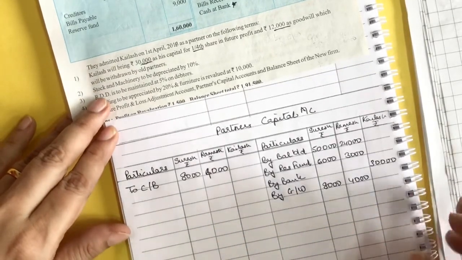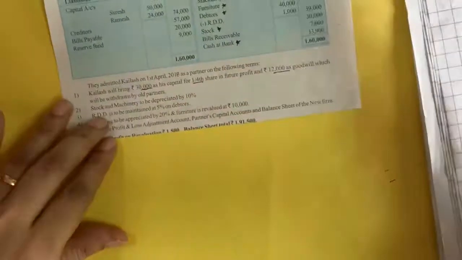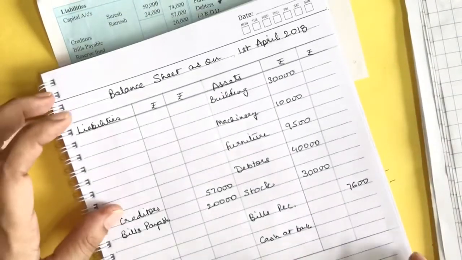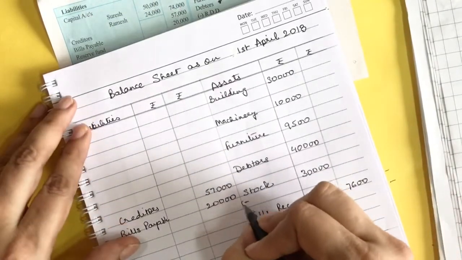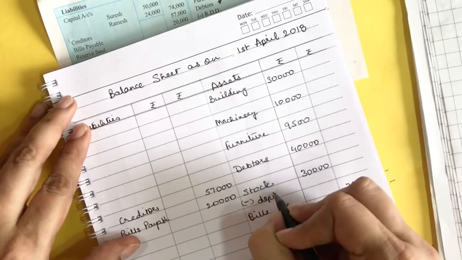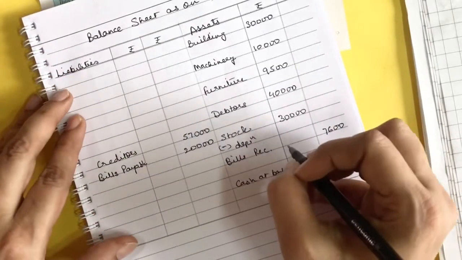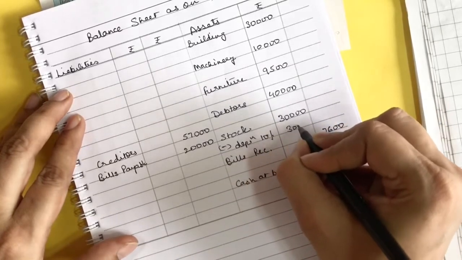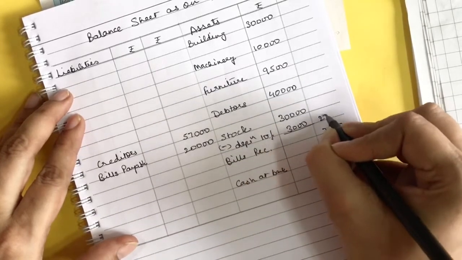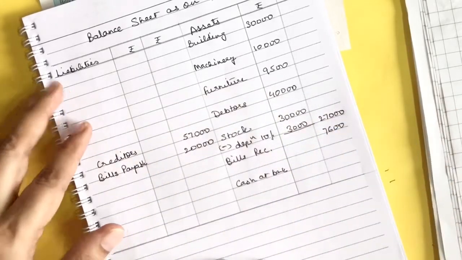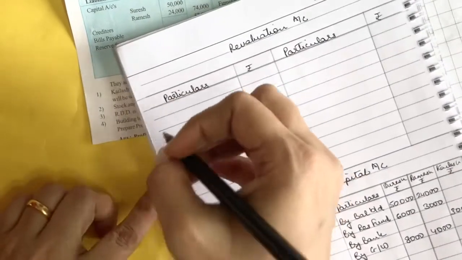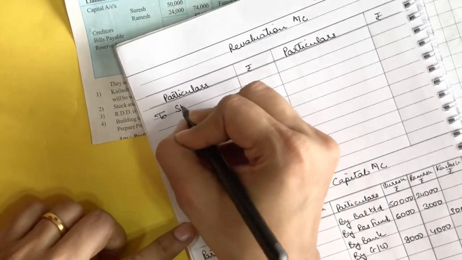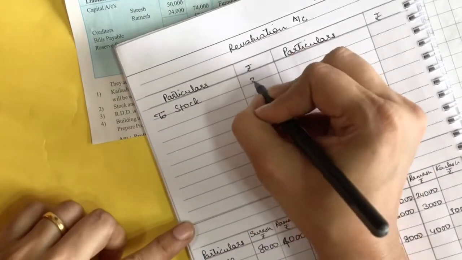Now stock and machinery is to be depreciated by 10%. Let's go to the balance sheet. Stock less depreciation is how much? 10%. So 3,000. So outer column 27,000. And the second effect, where it will go? To revaluation account, to stock 3,000.